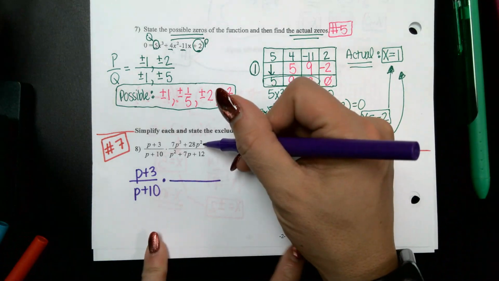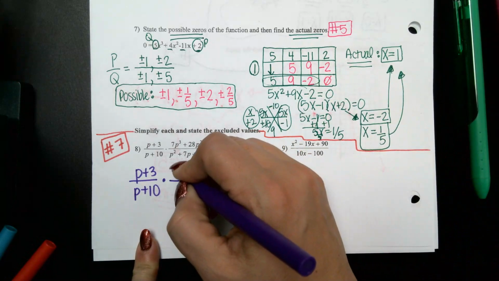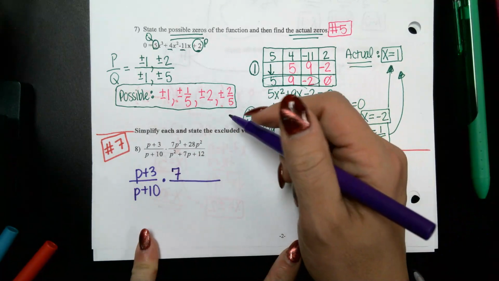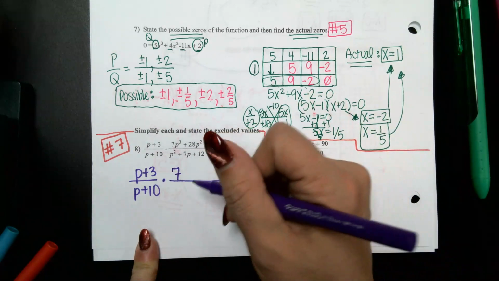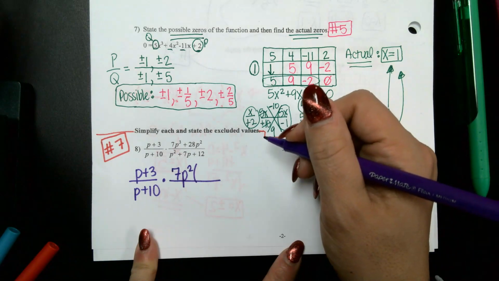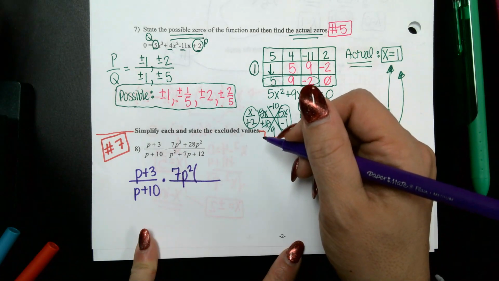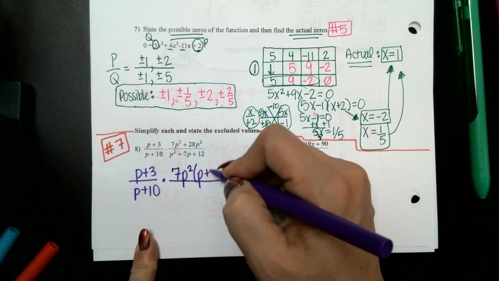But the other fraction, we can definitely factor out some stuff. Like up top, what are 7 and 28 both divisible by? 7. And not only 7, but don't they both have a p squared? Yes. And when you take out a 7p squared from each, that leaves p plus 4.